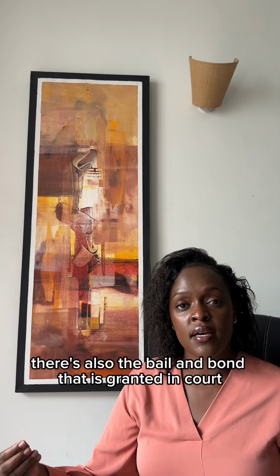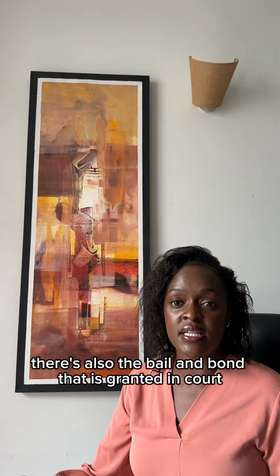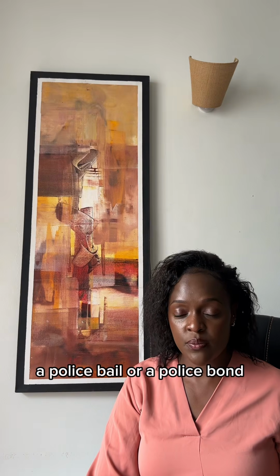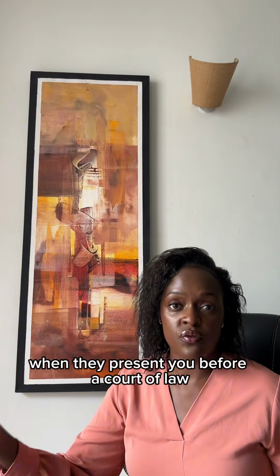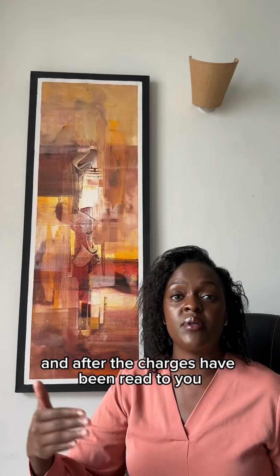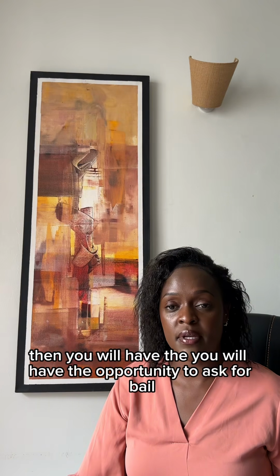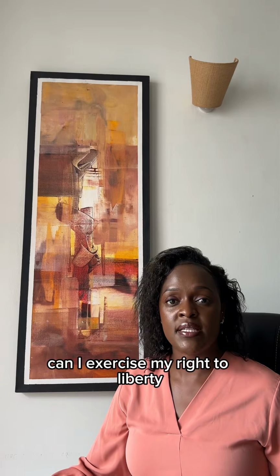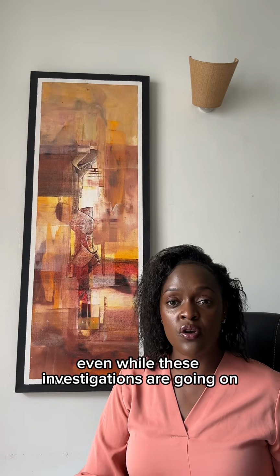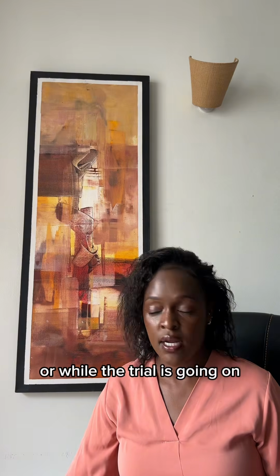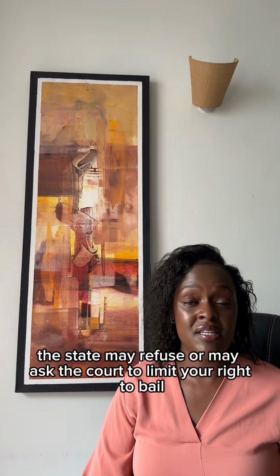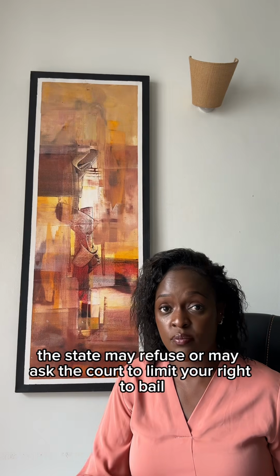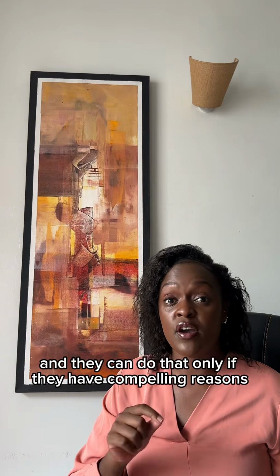There's also the bail and bond that is granted in court. For instance, you were given a police bail or a police bond. When they present you before a court of law, and after the charges have been read to you, you will have the opportunity to ask for bail. Can I exercise my right to liberty even while these investigations are going on or while the trial is going on? Now, the prosecutor, or rather the state, may refuse or may ask the court to limit your right to bail. And they can do that only if there are compelling reasons.